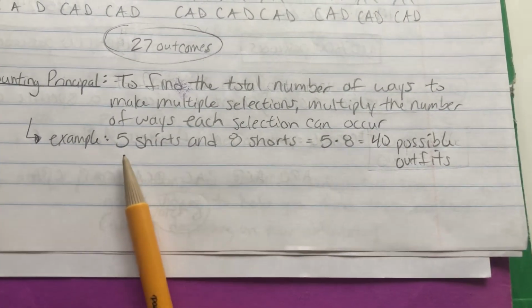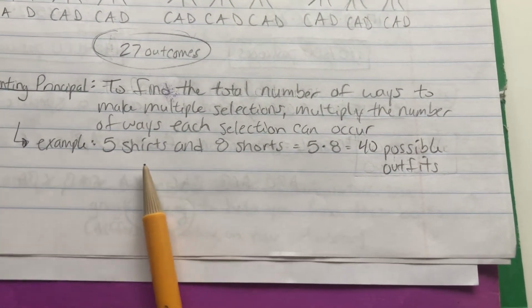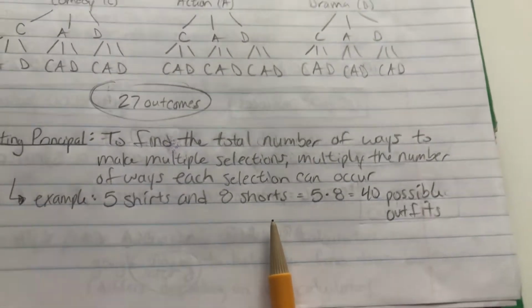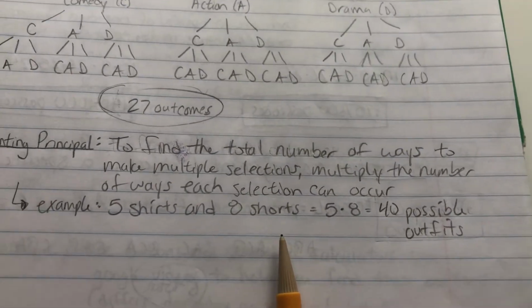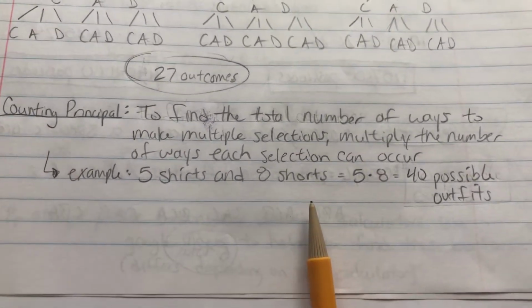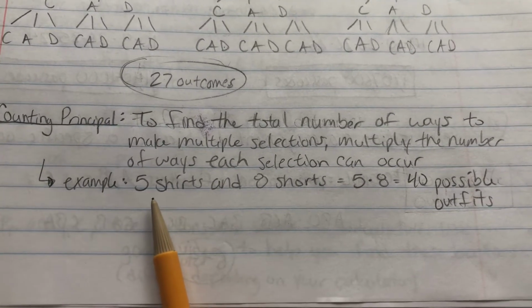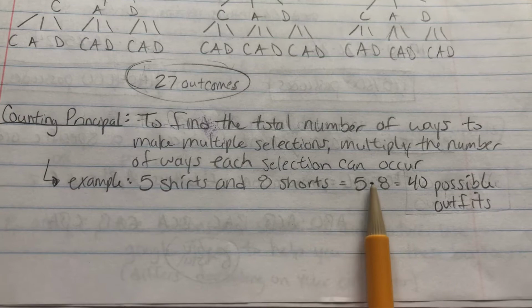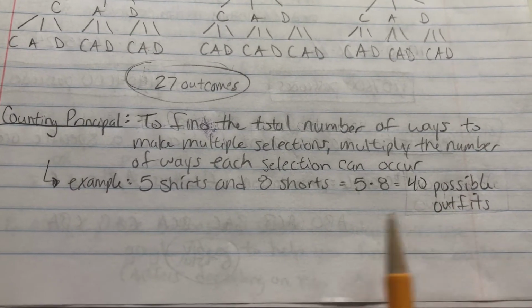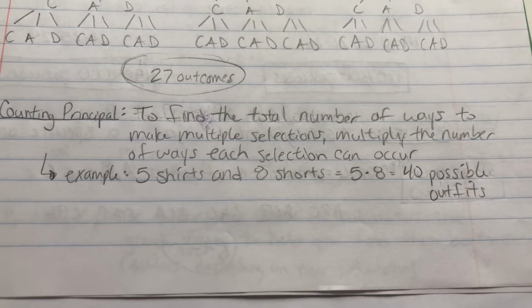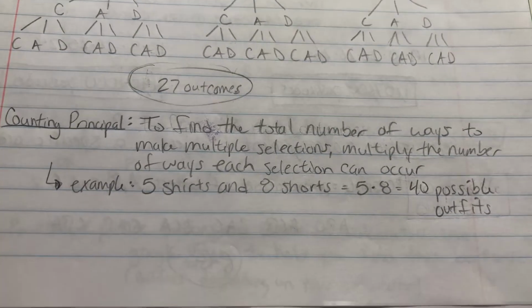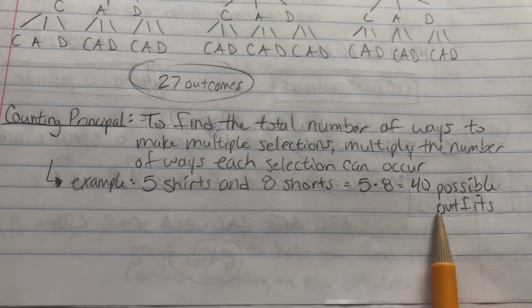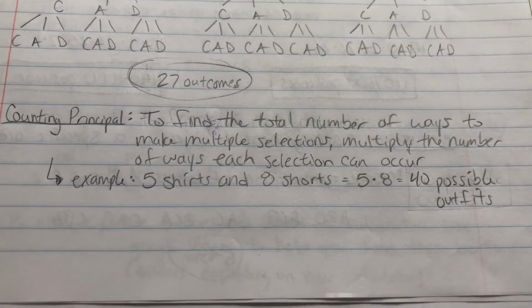Let's say we want to choose new outfits for the summer, and we buy 5 shirts and 8 shorts. So how many possible outfits do we have that we can show off over summer break? Well, if we have 5 options of shirts and 8 options of shorts, we just multiply 5 times 8, so there are 40 possible outfits. Now that's assuming all the shirts and all the shorts would match, but we're not going to do what-ifs to ourselves. We'd have 40 possible outfits to show off.